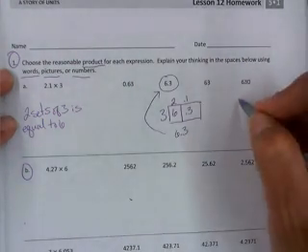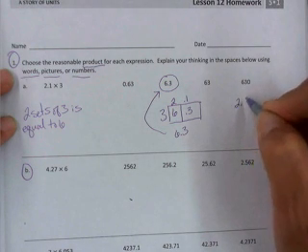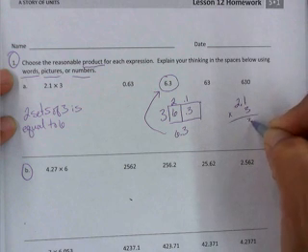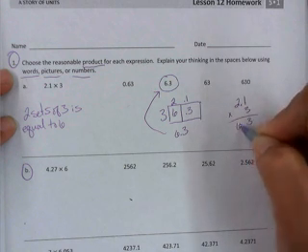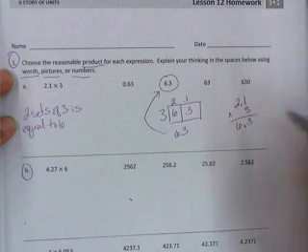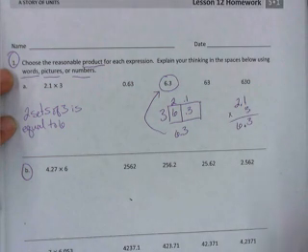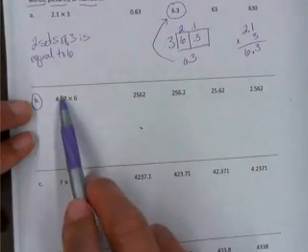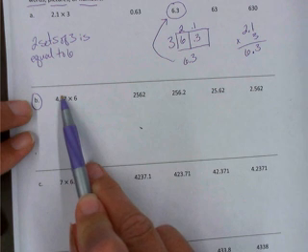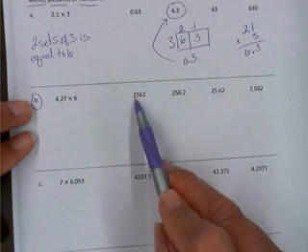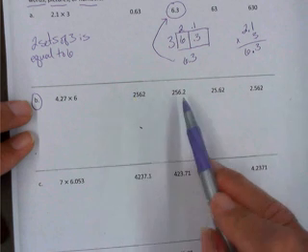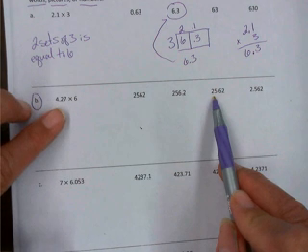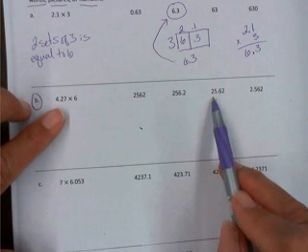Or if we were going to do it just old school number style, 2.1 times 3. 3 times 1 is 3. 3 times 2 is 6, and we have a tenths place involved, so we bring our tenths place to here. The next one we're looking at is, if we just ignore these two things, we're looking at 4 times 6. I know that's not going to be in the thousands. I know it's not going to be in the hundreds. I know that 4 times 6 is 24. So that gets us really close.